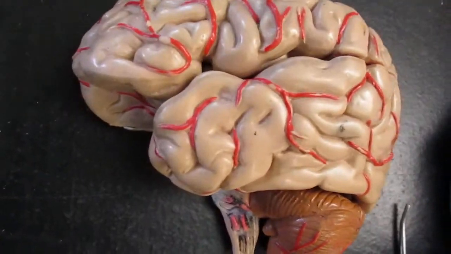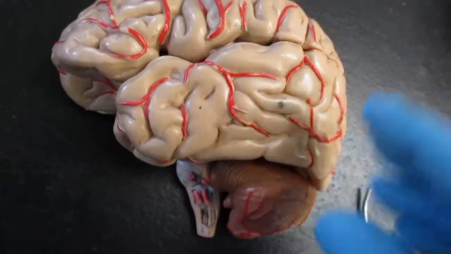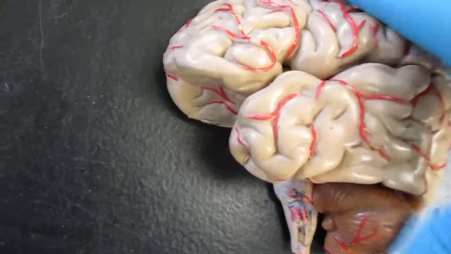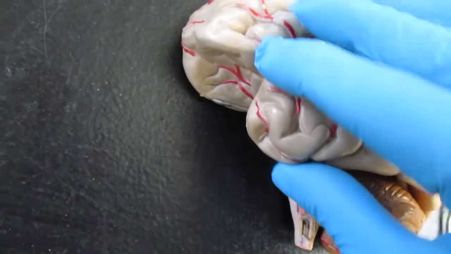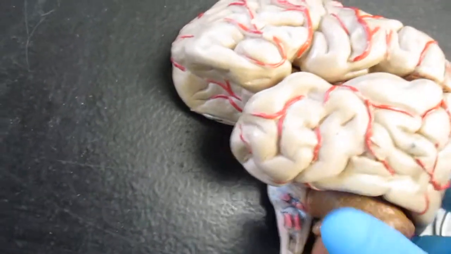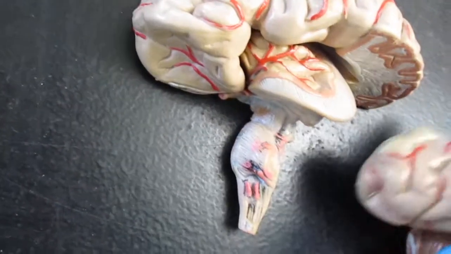Now, let's put this brain back together again. And I'm going to show you another structure. Well, two more structures. So here we have it back together. And this is the cerebrum right here. This is the cerebellum. Now, there's a region called the cerebral peduncle, which is going to connect the cerebrum to the brainstem.